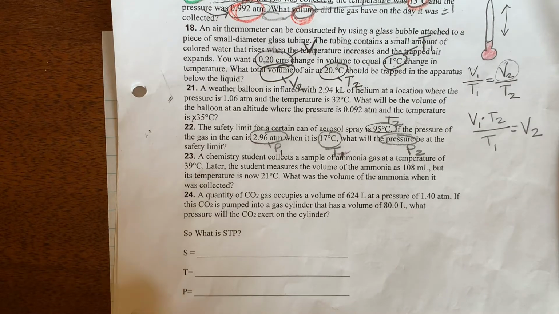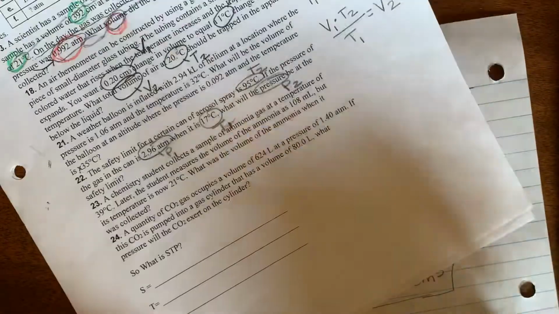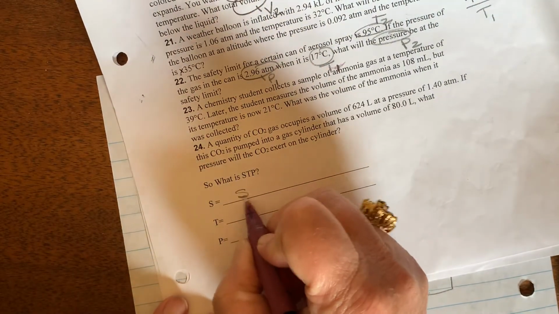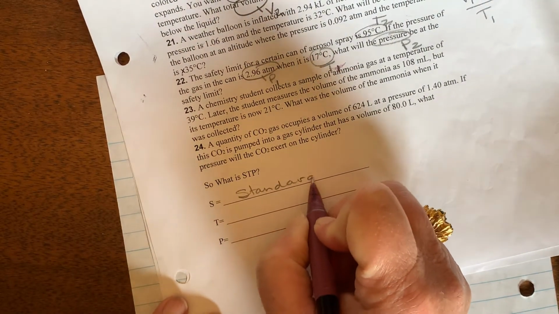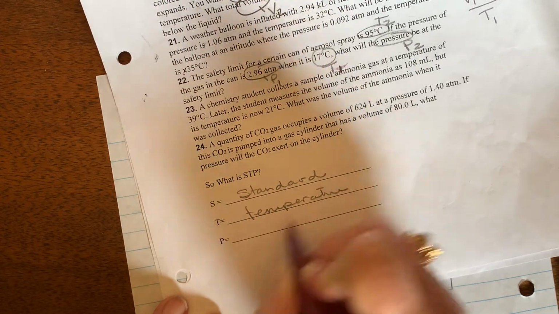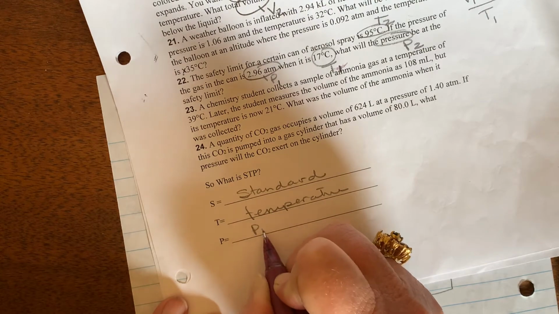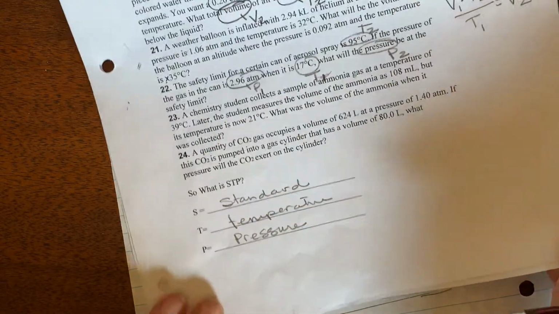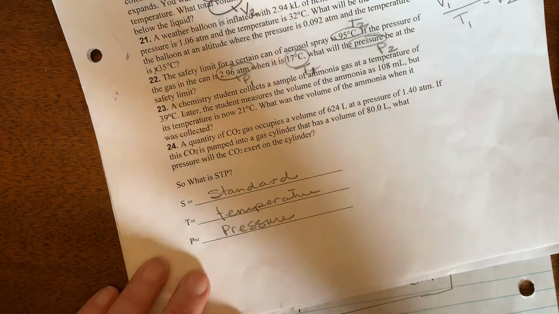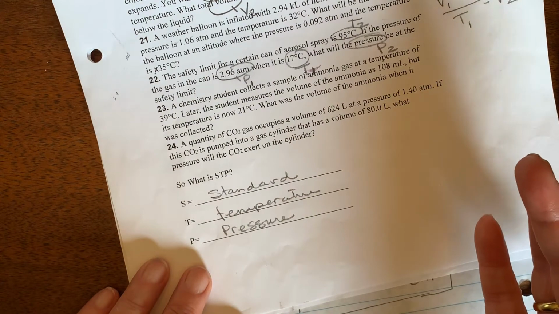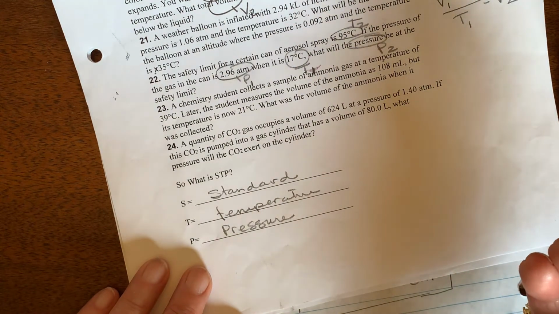Now, some of you are going to start reading, and I'm not sure exactly when it happens, but there's a reference to STP coming up. STP stands for standard temperature and pressure. What that means is that there are some standards that have been assigned for temperature and pressure, and that relates to a standard in volume as well.